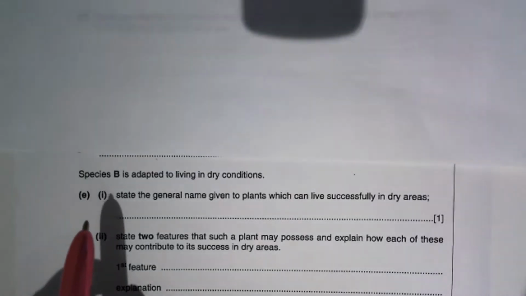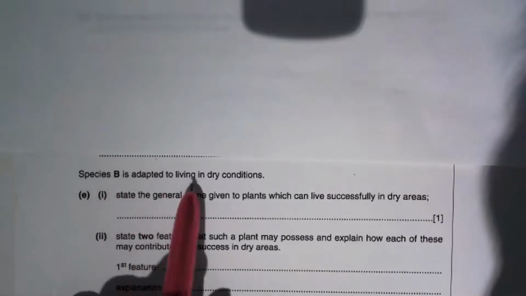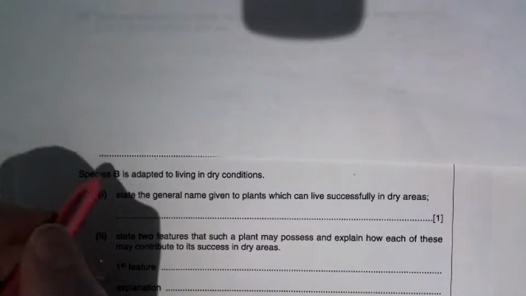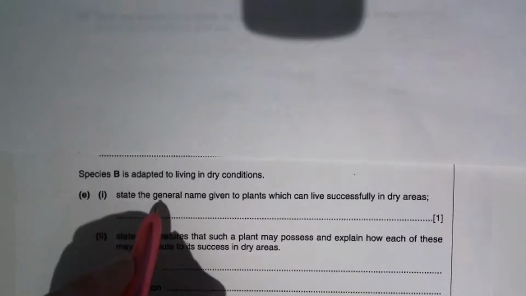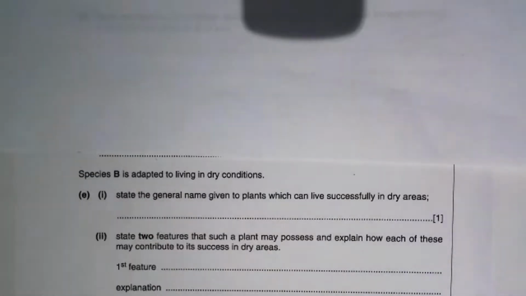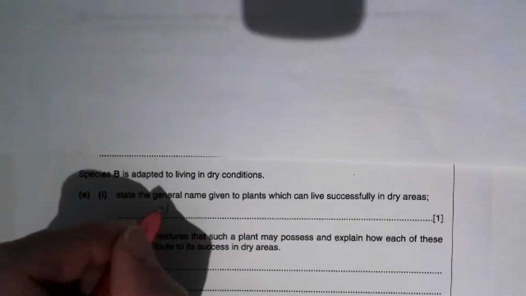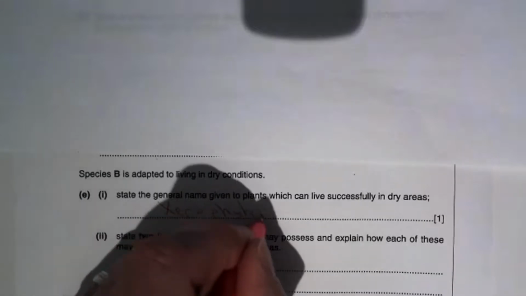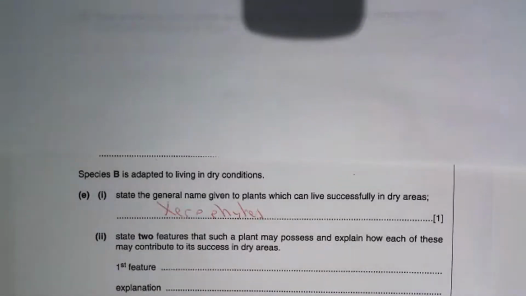This is an exam question about species of plants living in dry conditions. Part E says state the general name given to plants which live successfully in dry areas. So you just simply need to state that they are xerophytes.